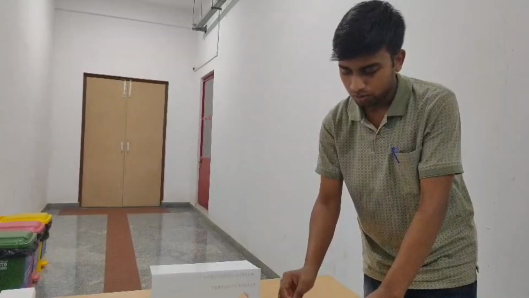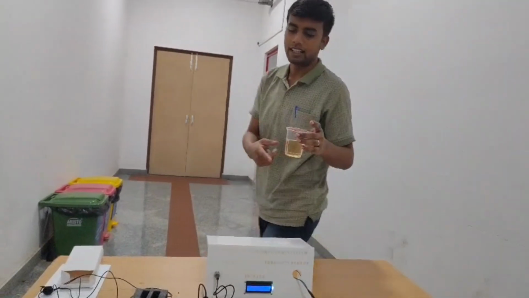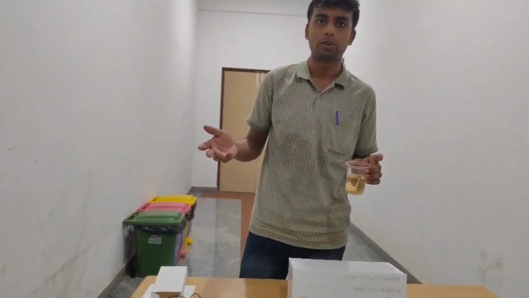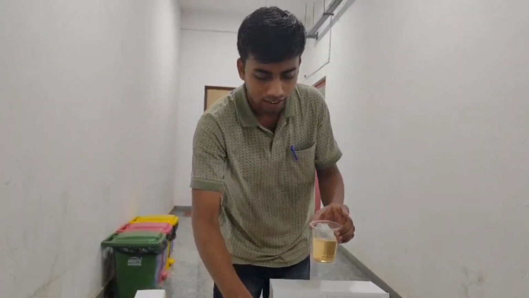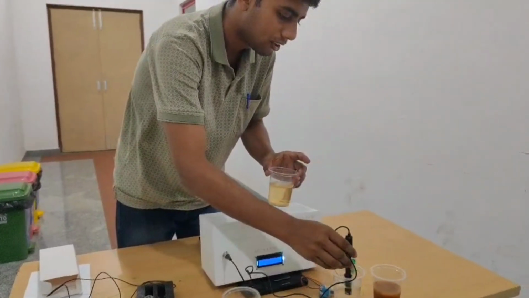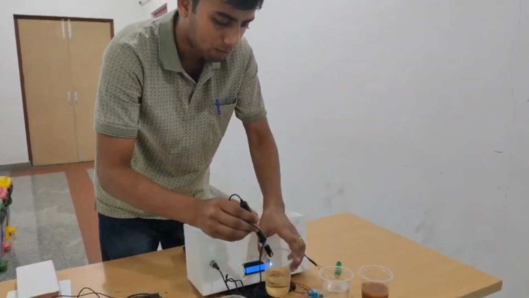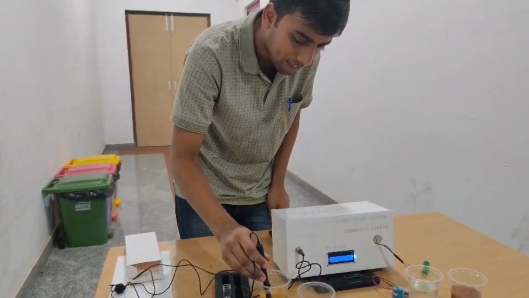Now we check this as a kind of basic, because we are not able to use basic chemicals from our chemistry lab. We demonstrate the pH sensor. First we clean it in neutral water, then we put it in a kind of base.